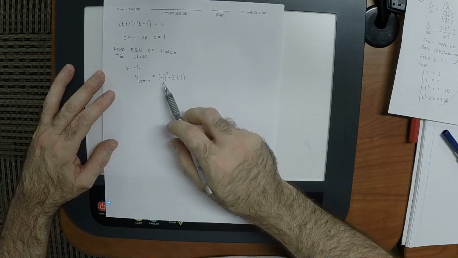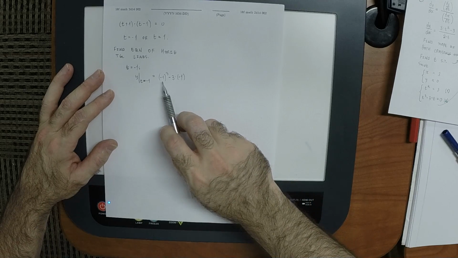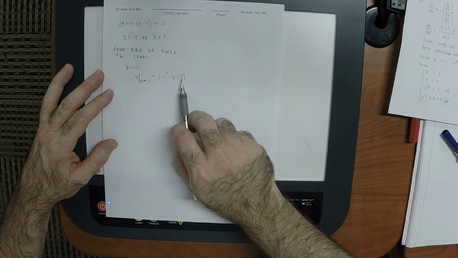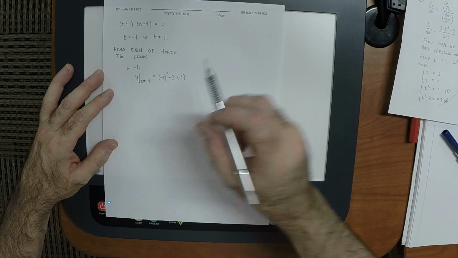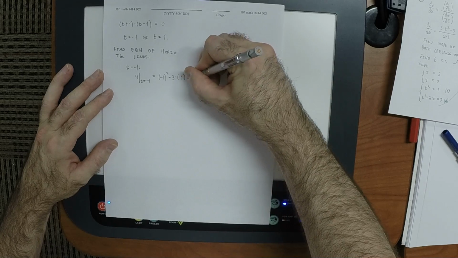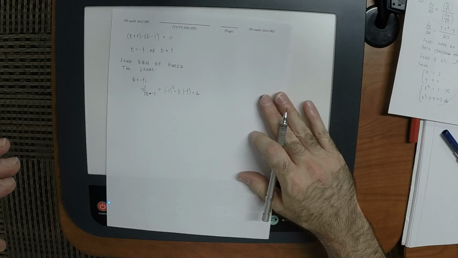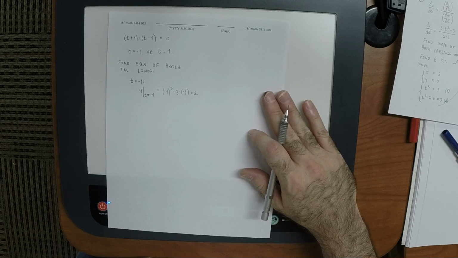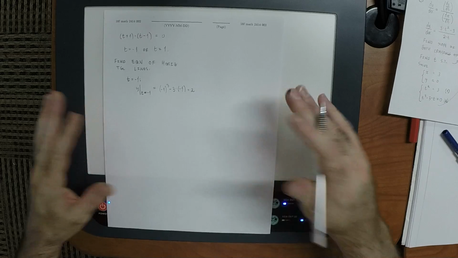Well, that's a bunch of negatives, but that's -1, and then we're subtracting -3, so that's -1 plus 3, so that's 2. So one of those horizontal tangent lines has equation y equals 2. What do you suspect about the other one? It's going to be -2.